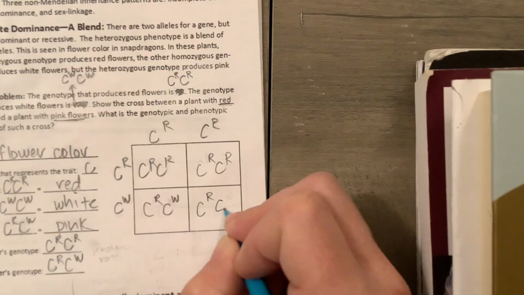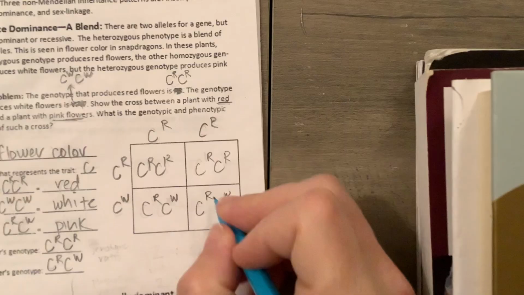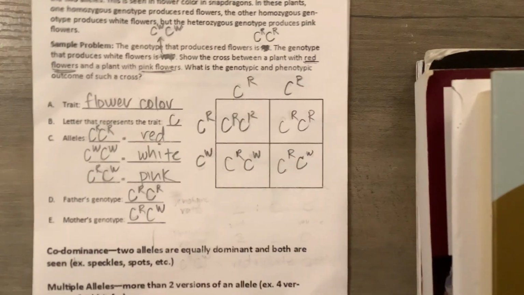And make sure you pause the video if you're taking notes right now. Pause the video when you need to get caught up if I write faster than you.